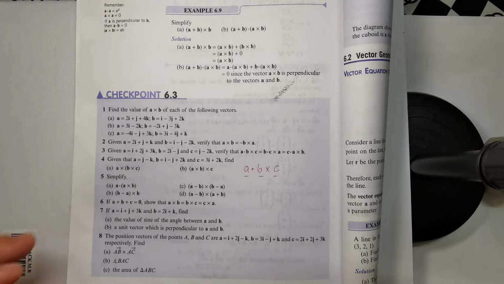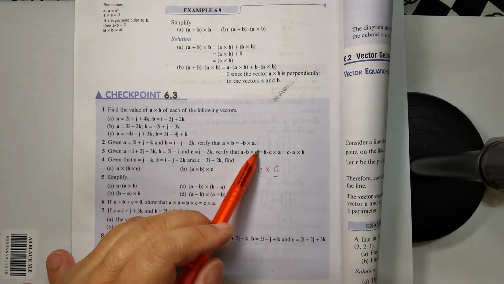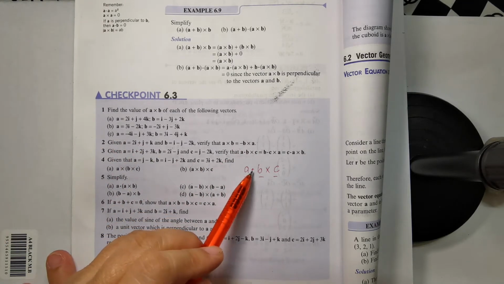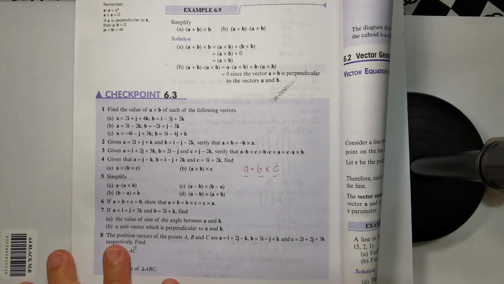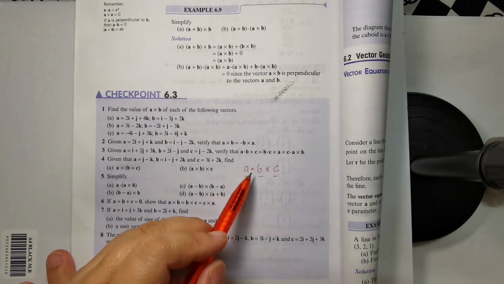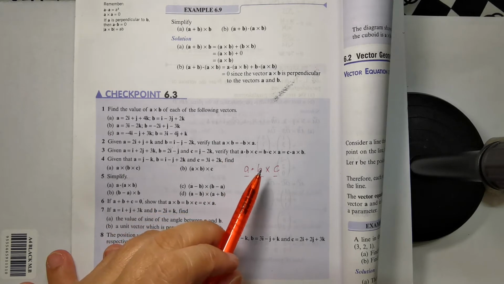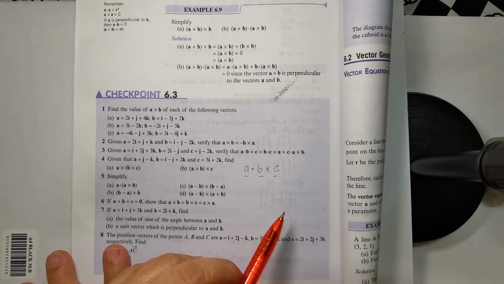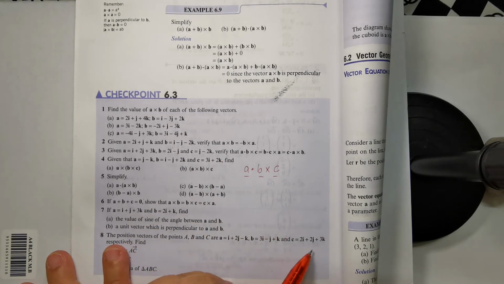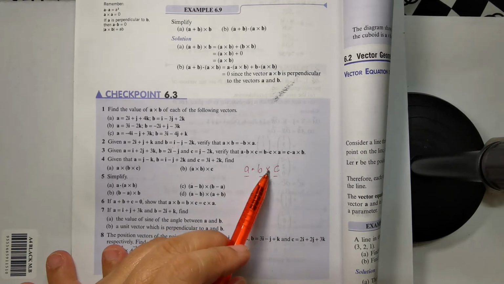The answer should be all the same. So how to do it, I show you the first one. You have A dot B cross C. Remember, dot product must be vector dot vector, and cross product must also be vector cross vector. So which one are you going to do first? Are you going to do the dot first or the cross first?